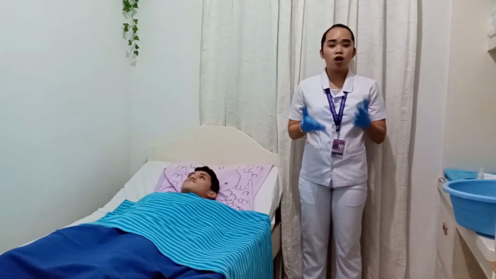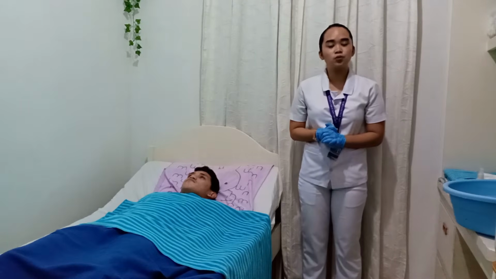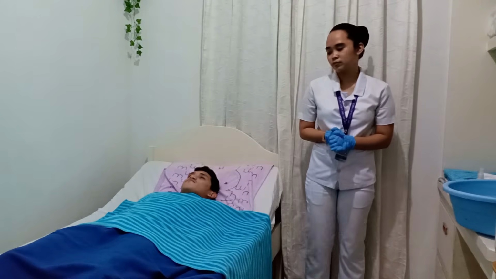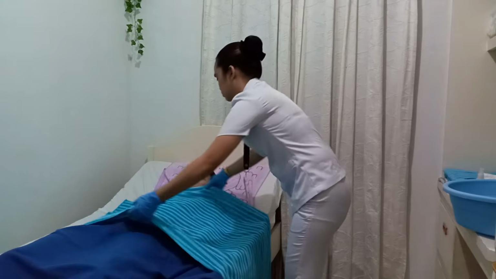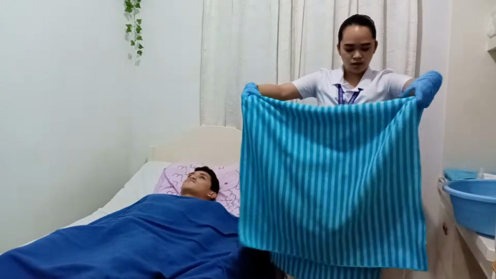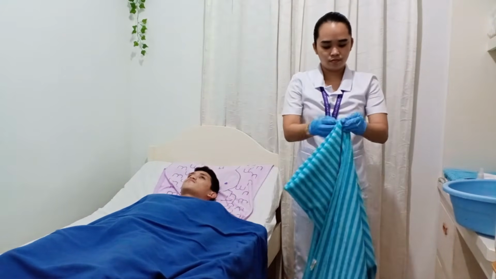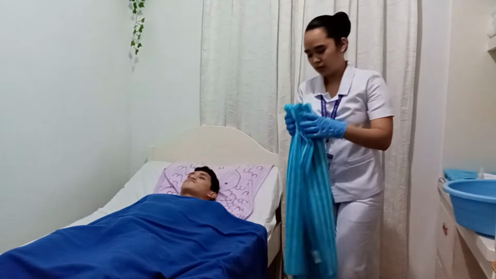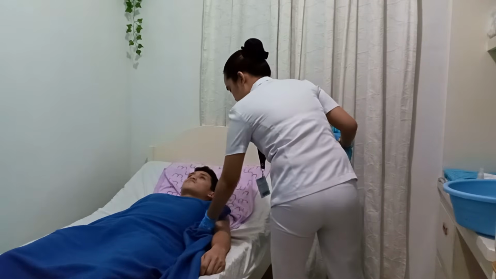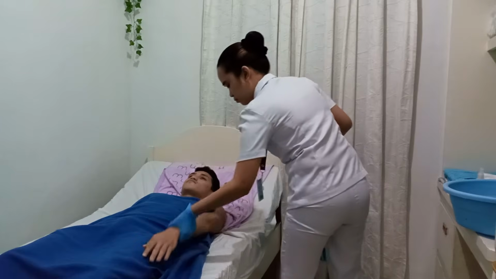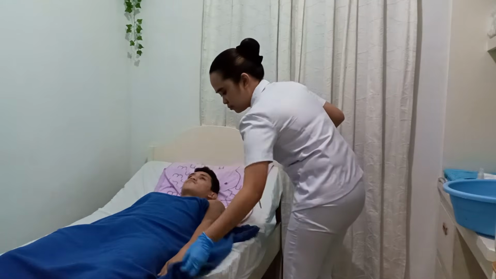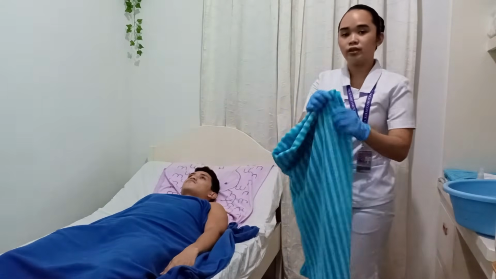Now, for washing the patient's arms and hands, the first thing we're going to do is to expose the forearm of the patient and place the bath towel lengthwise underneath the patient's arm. So now I'm going to remove this towel. Okay. And then I'm going to fold it lengthwise. And then I'm going to expose the patient's arm. Okay, and then I'm going to place this bath towel underneath his arm.